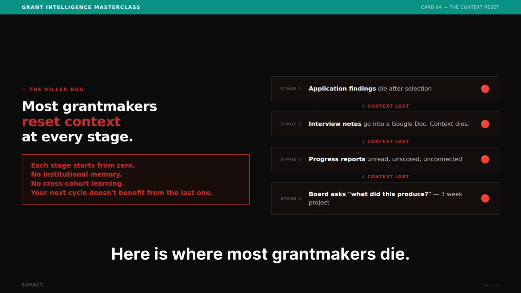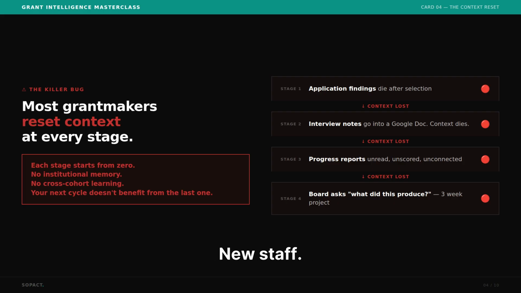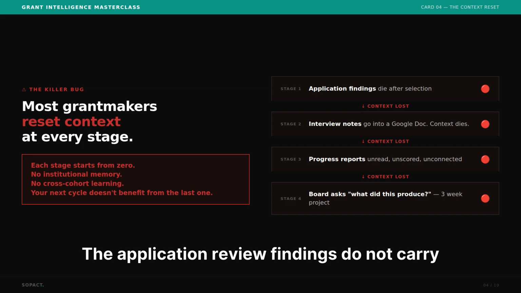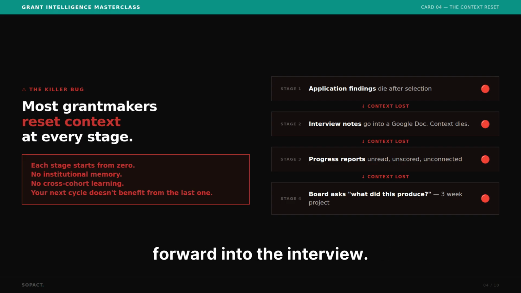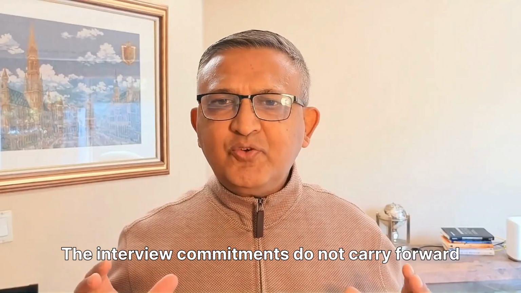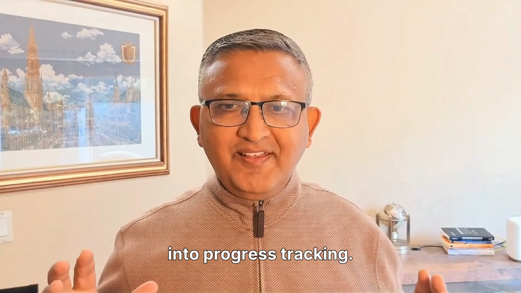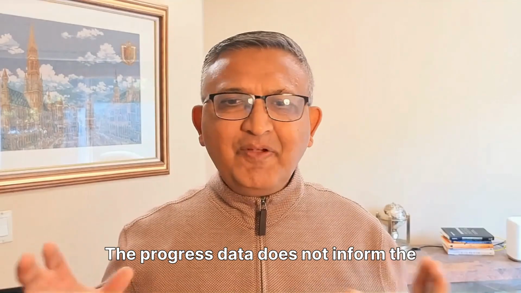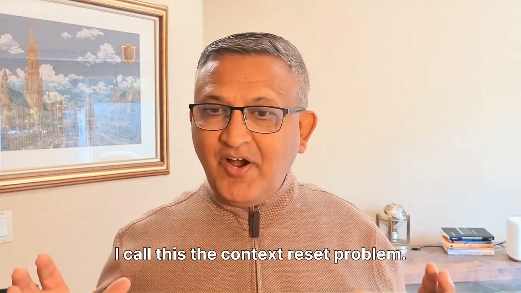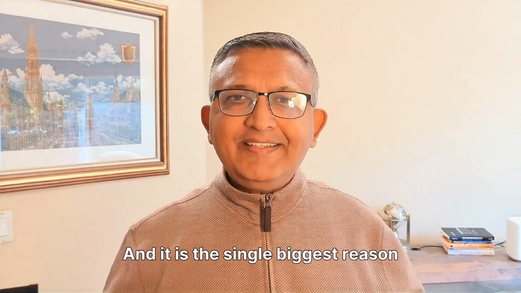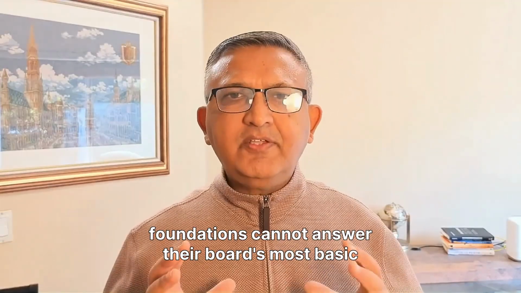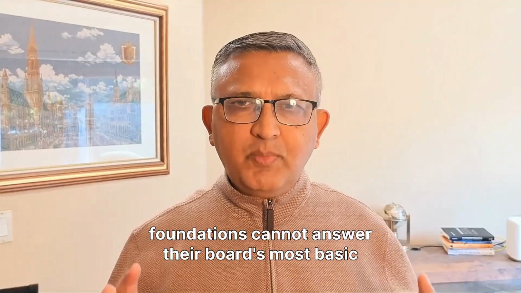Here is where most grantmakers die. They reset context at every stage. New documents, new staff, new systems. Every stage starts from zero. The application review findings do not carry forward into the interview. The interview commitments do not carry forward into progress tracking. The progress data does not inform the renewal decision. I call this the context reset problem. And it is the single biggest reason foundations cannot answer their board's most basic question.